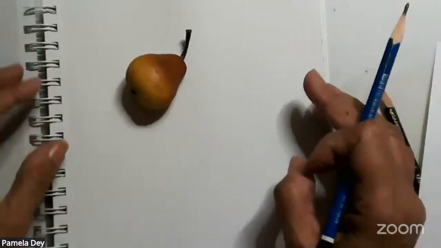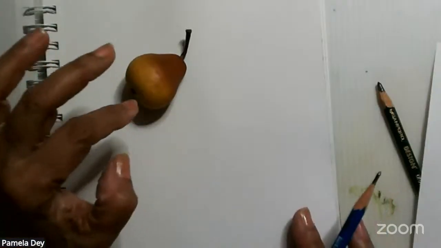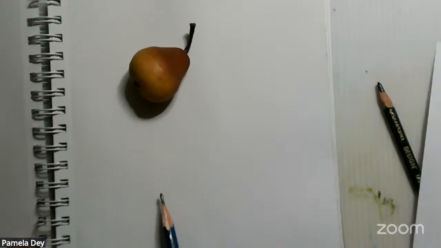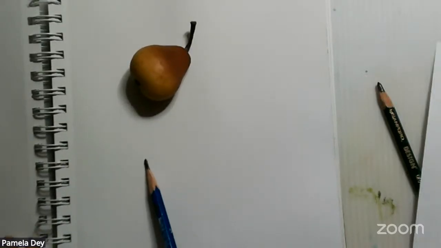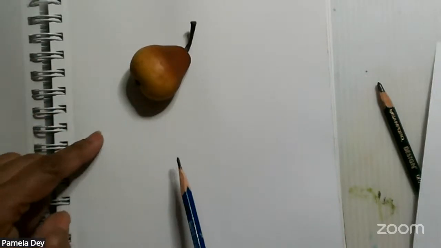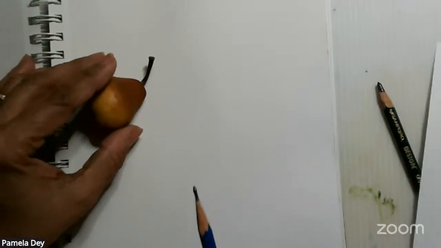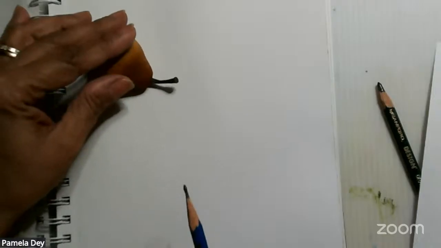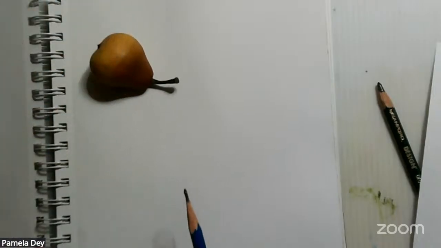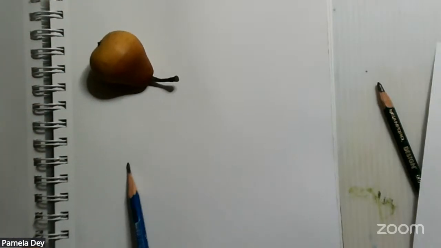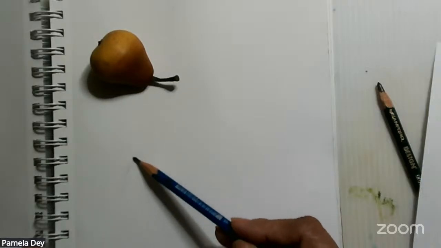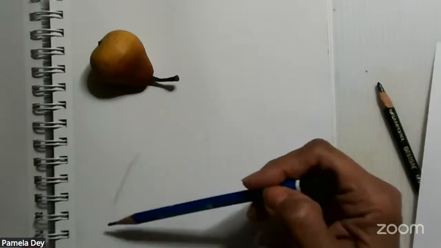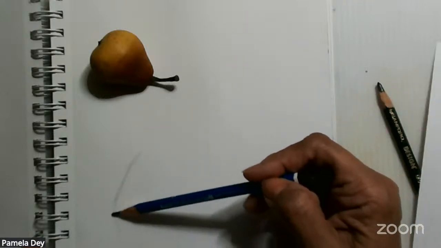Maybe I won't look at this object. I'll look at what you are seeing, and I'm gonna try and do that. Even though I am seeing it differently, I'll try and do what you are seeing, okay? Yeah. So let's do that. So here, I'm starting to draw in a very light way with my 2B pencil.